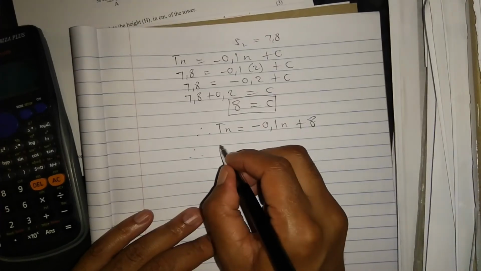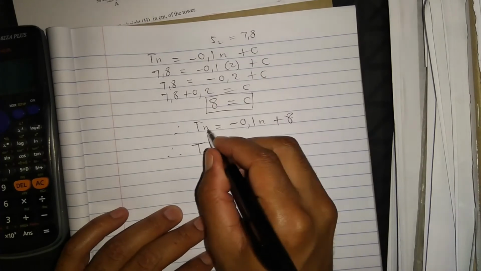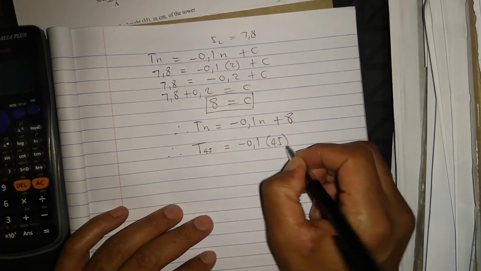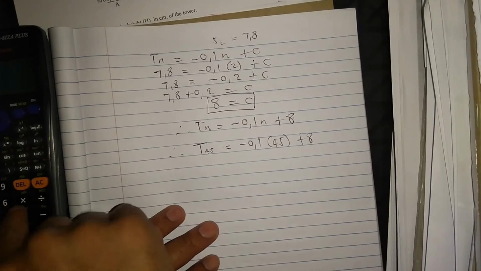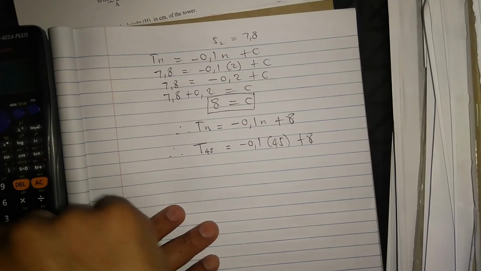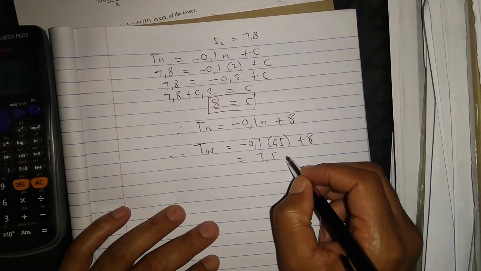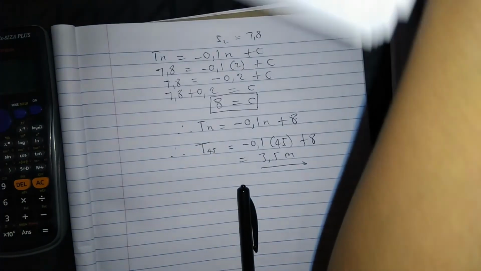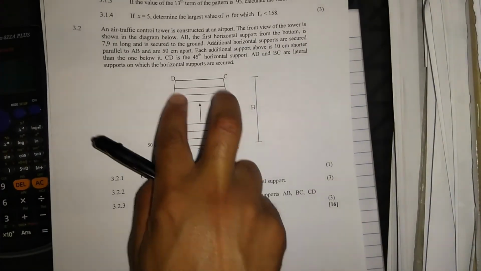Because we want the 45th term, it means my n will be equal to 45. So minus 0.1 times 45 plus 8 is equal to 3.5 meters. 3.5 meters. So as I go up, the length of my horizontal support decreases.